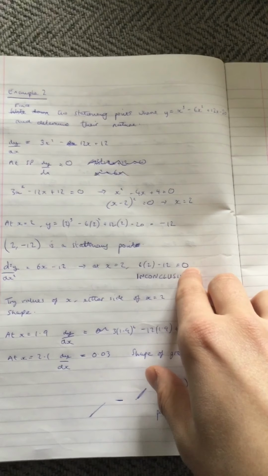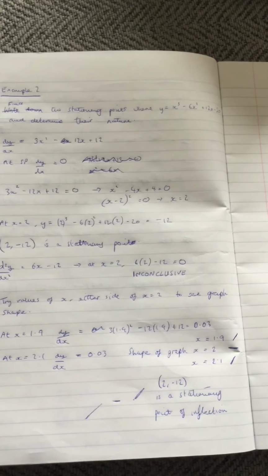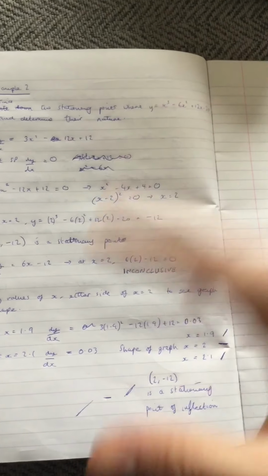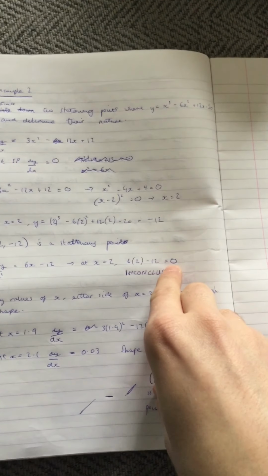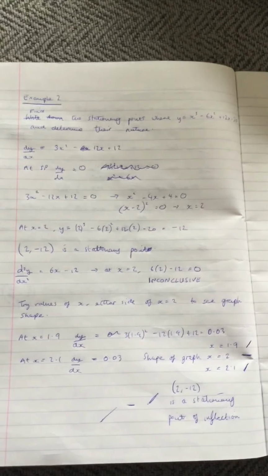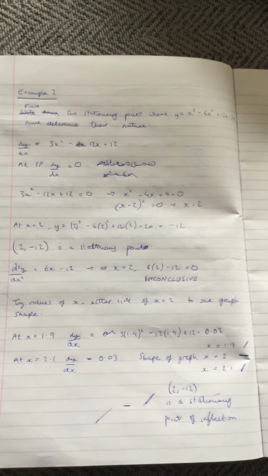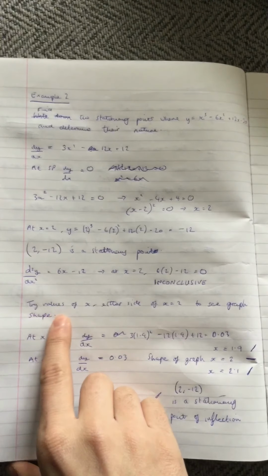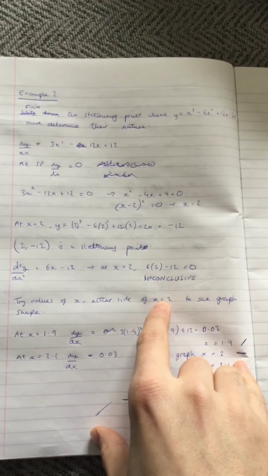Now, if that was positive or negative, we'd be able to say, yeah, it's a maximum, or yeah, it's a minimum, depending on which it was. Because it's 0, it's inconclusive, and it might be any of the three. And it's up to us to check. And again, we use this idea of trying values of x either side of x equals 2.